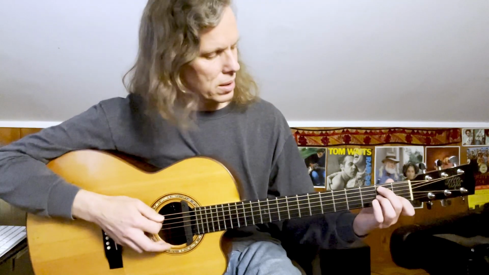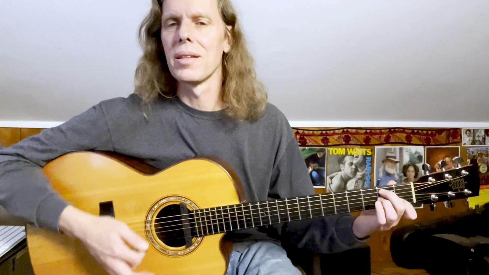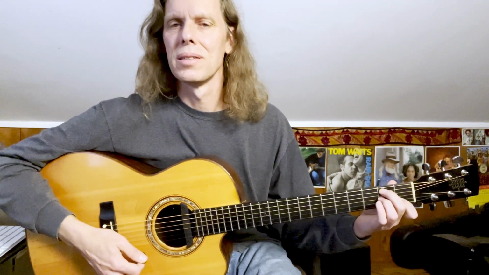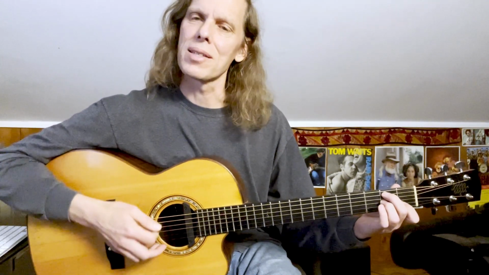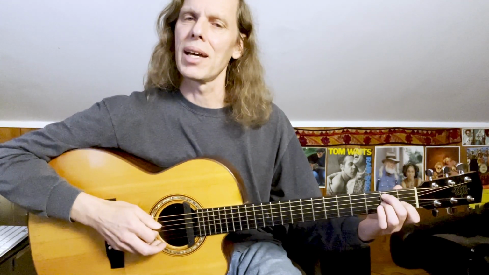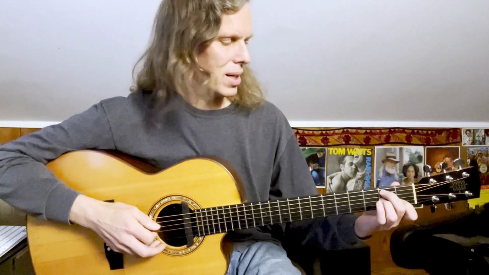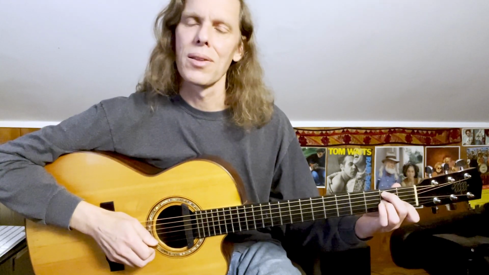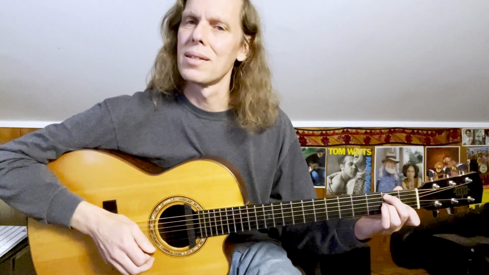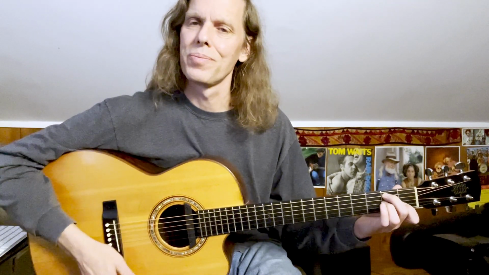And one other good one to start with, similar to the last one, but it's a D7. So I got 5th string, 2nd fret, 3rd string, 2nd fret, 2nd string, 1st fret.